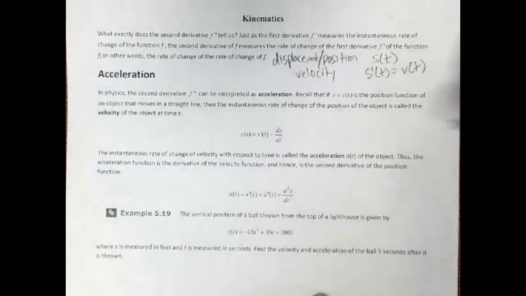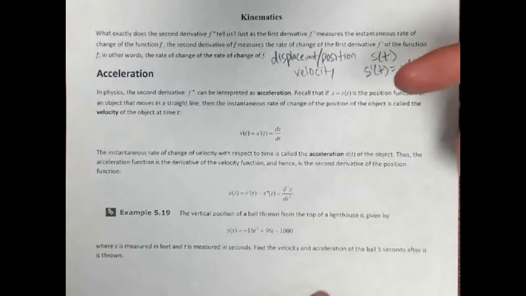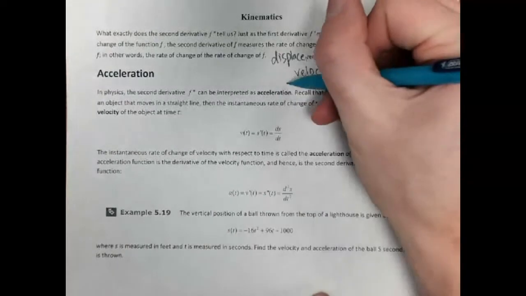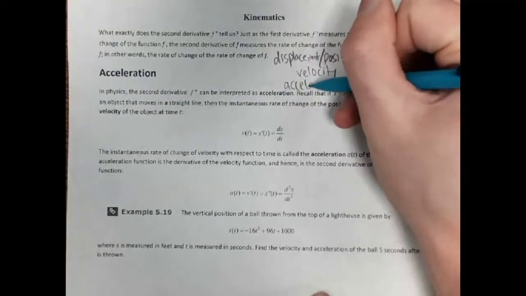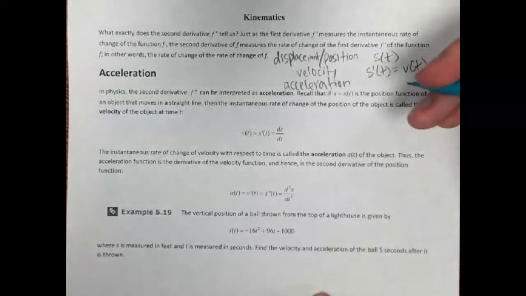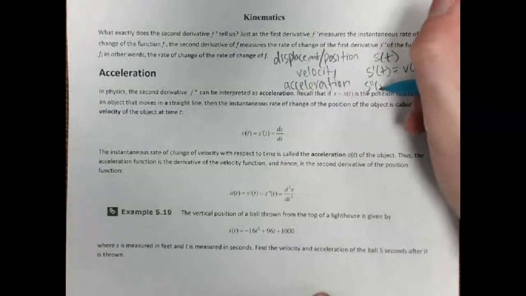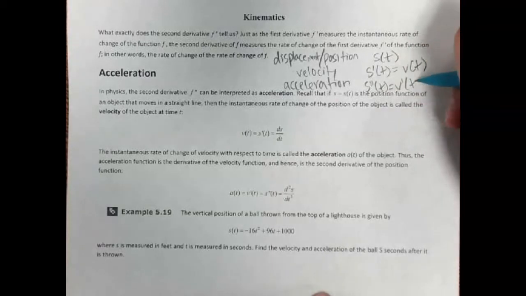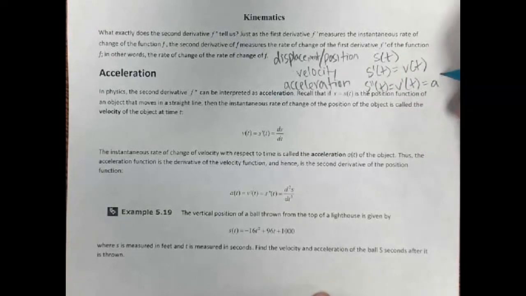And then additionally, we care about more than just the velocity. Sometimes we also deal with acceleration, where the units would be meters per second squared. That's your second derivative of position, aka the first derivative of your velocity, and it's labeled as S double prime of t.